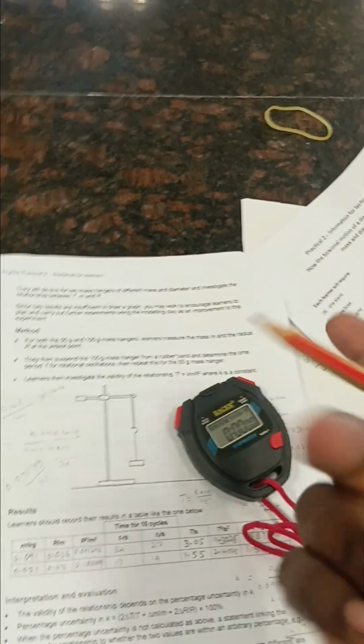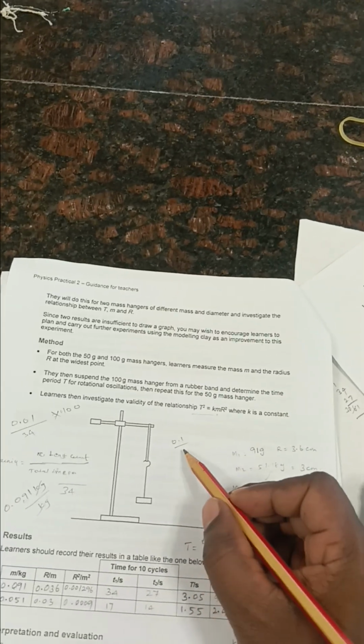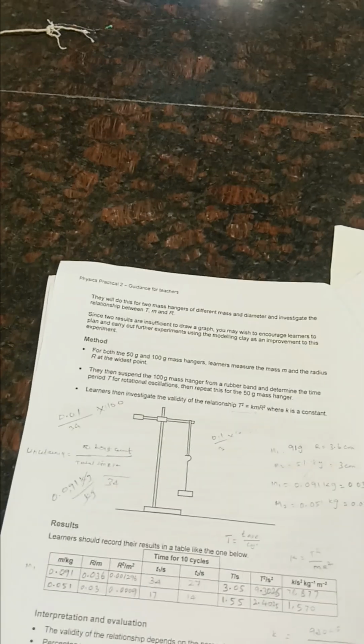So here for time it is the least count. For mass it is 1 gram, that's the least count. For radius, how much does it come to? This is 3 centimeter, and we are using a 1 millimeter scale, so 1 millimeter is the least count. 1 millimeter means 0.1 centimeter, divided by the total, which is 3 centimeter, into 100. So this much percentage. Likewise you can find the uncertainty value.